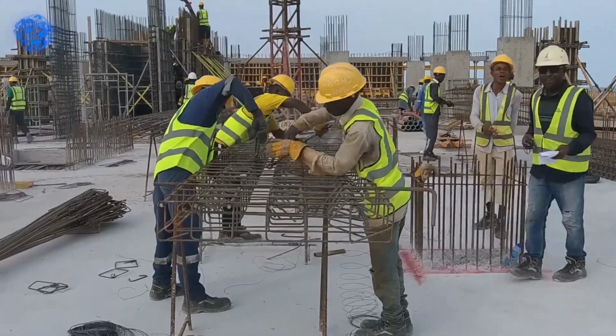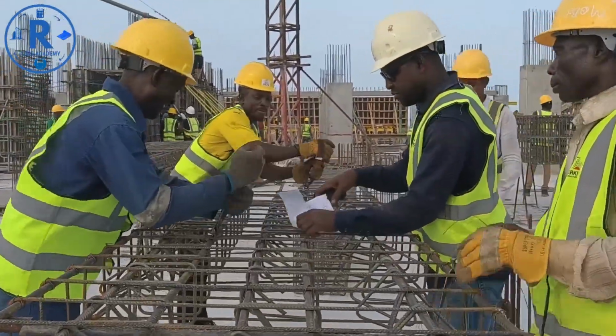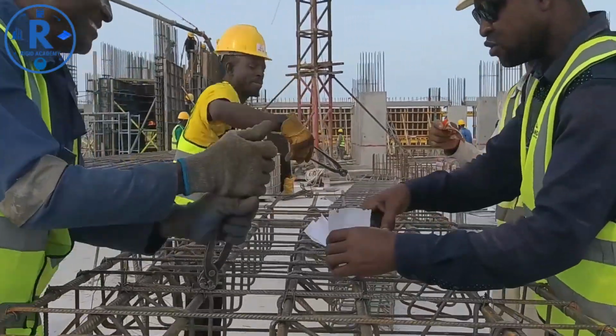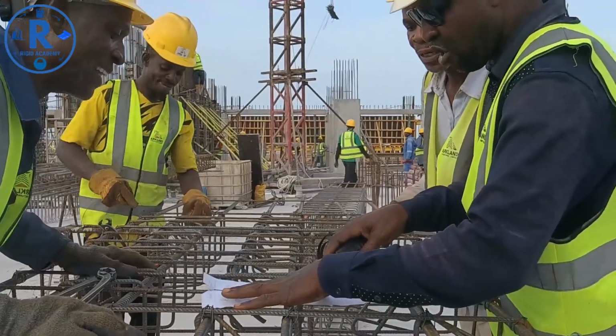How to manage rebar placement on site. Have you ever walked into a construction site and seen a chaotic pile of steel bars, all tangled, mismatched, and confusing? That's what happens when rebar placement isn't properly managed.